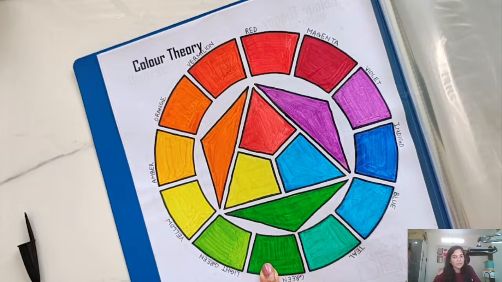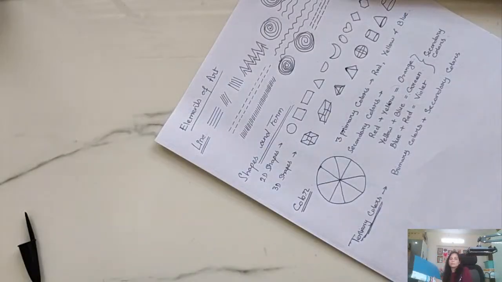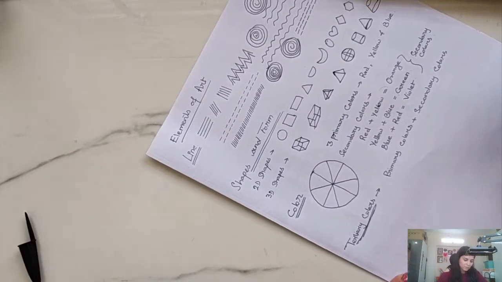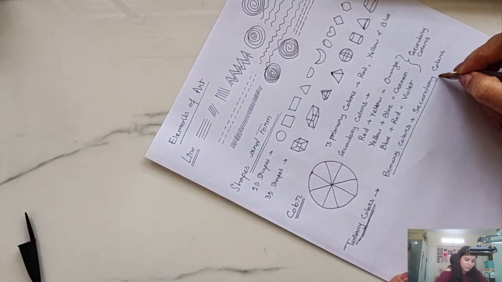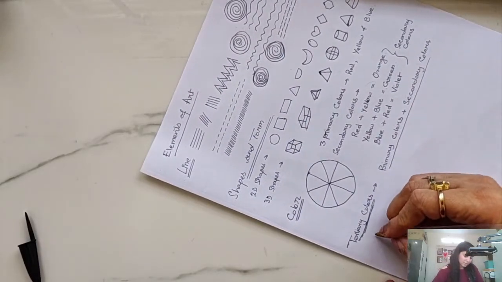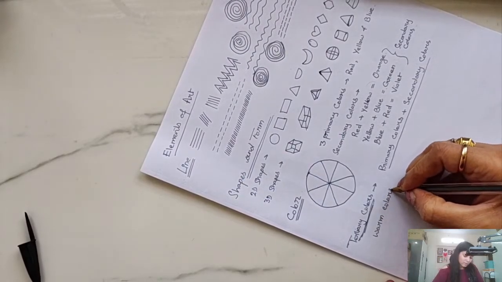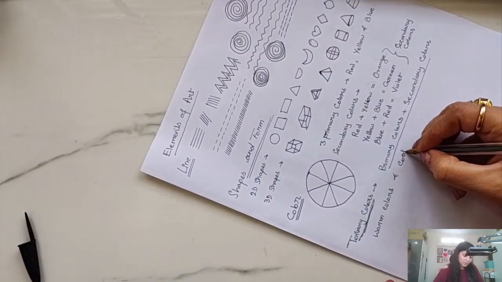Anything with blue is a cool color. So I have told you all the tertiary colors. Next, warm colors and cool colors.